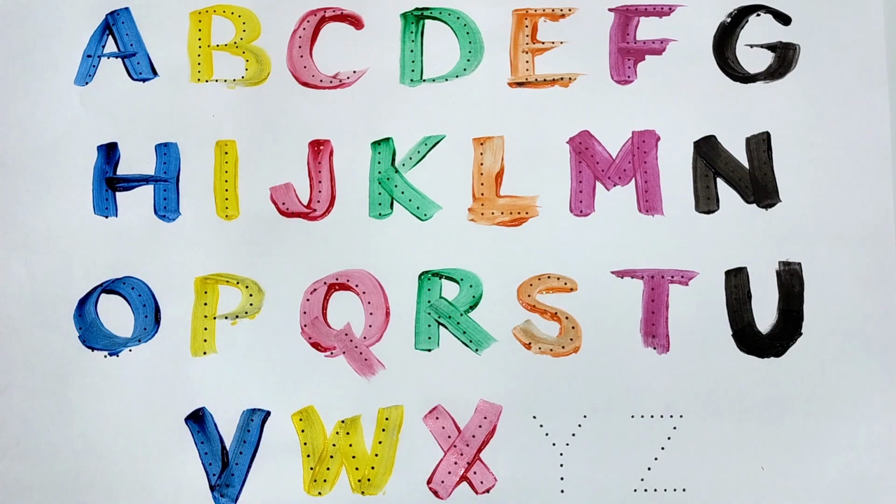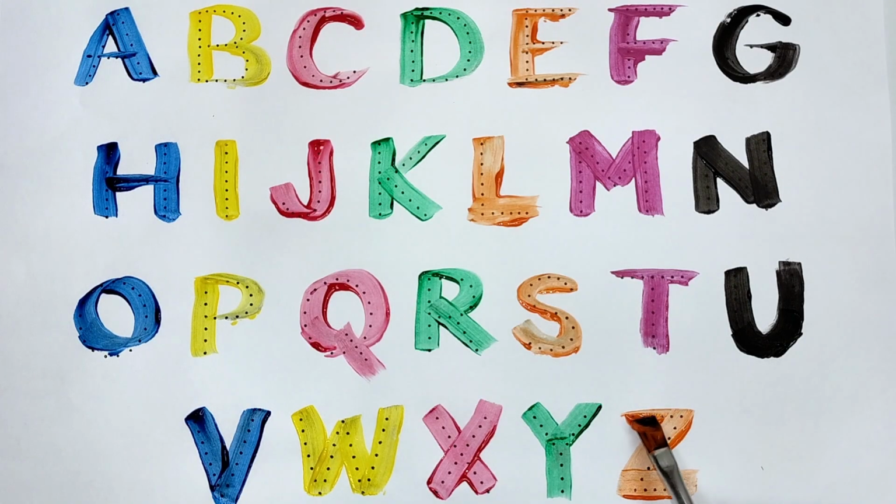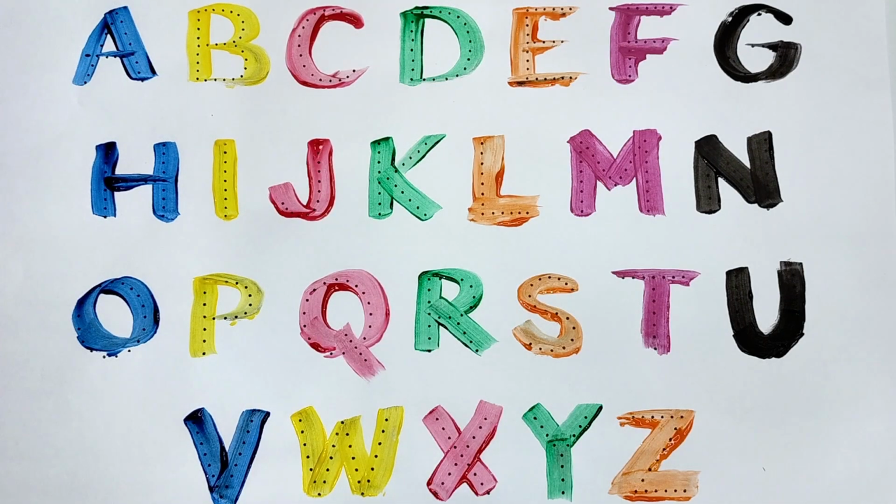Good job! So kids, next we have Y. Let's write uppercase letter Y all together like this. It is green in color. Next we have Z. Let's write uppercase letter Z like this. Good job. Can you tell me what color is this? Yes, uppercase letter Z is orange in color. Bravo! Alright kids, so let's revise all of them together.